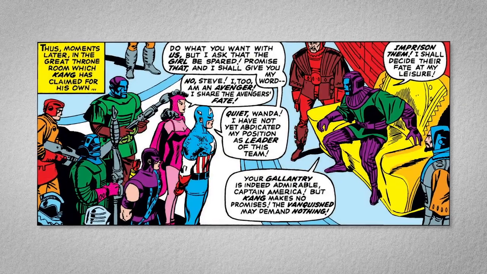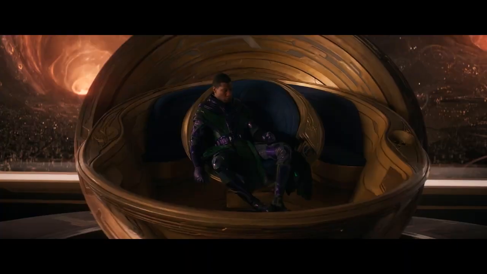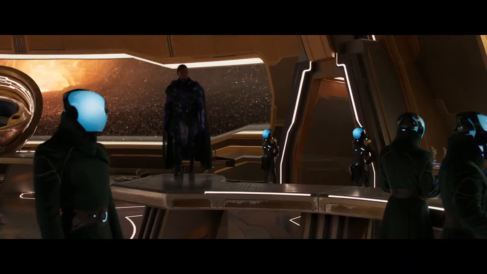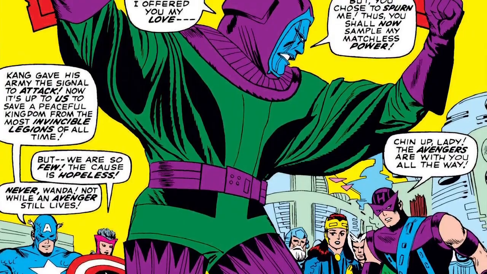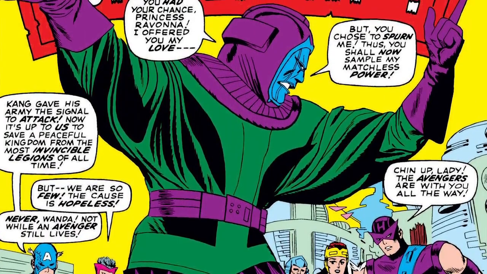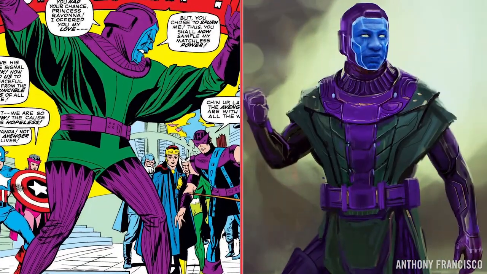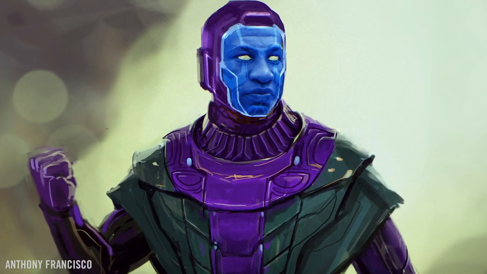One of the very first inspiration images that was given to me was of Kang just sitting on his throne. He's called Kang the Conqueror for a reason. There's a certain status that you see in him. That's where we started. The challenge in bringing these classic comic book costumes and looks into the MCU is we're always trying to bring a reality. So with Kang, it was bringing in the high-tech futuristic elements into his costume. A big part of it was his helmet.